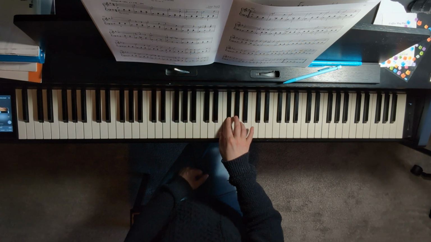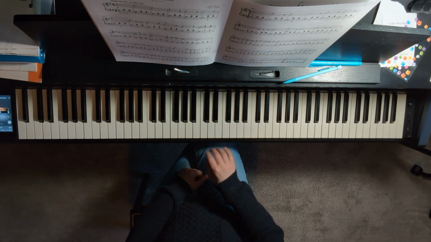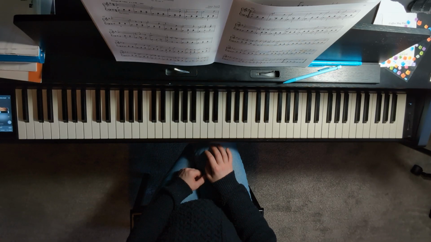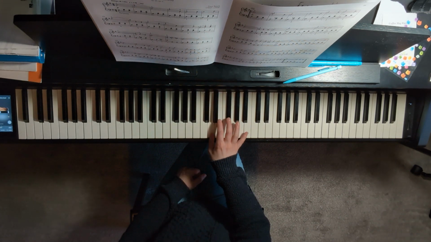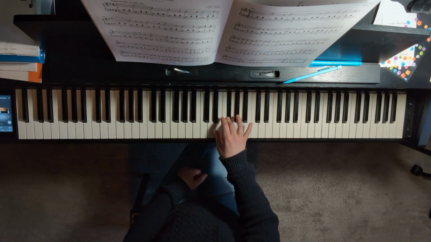That's a minor third ascending. That's a major third ascending.